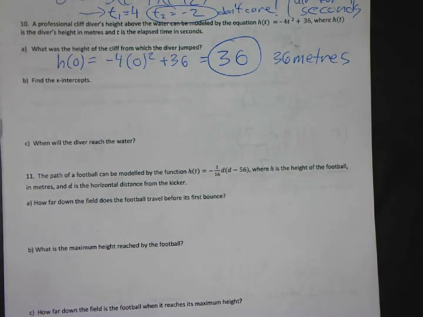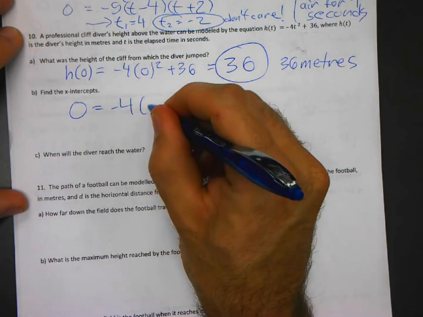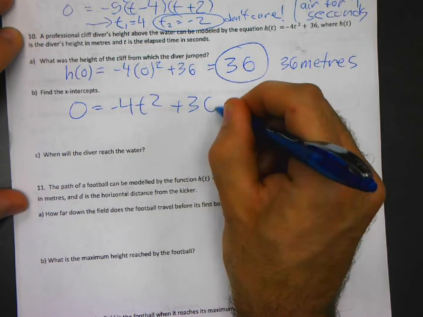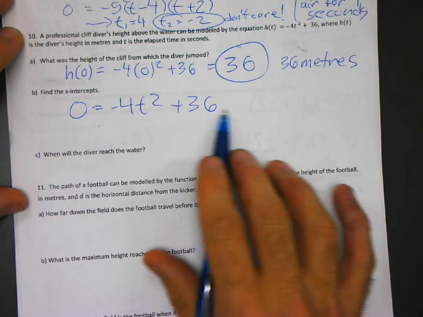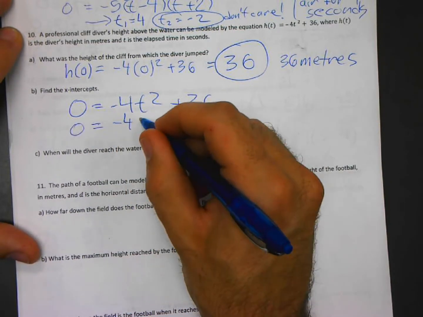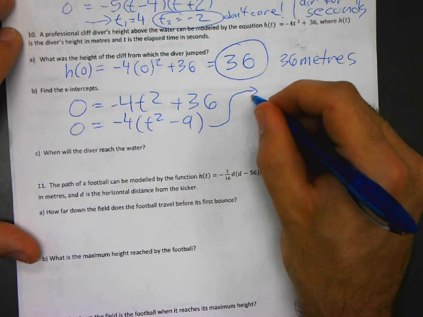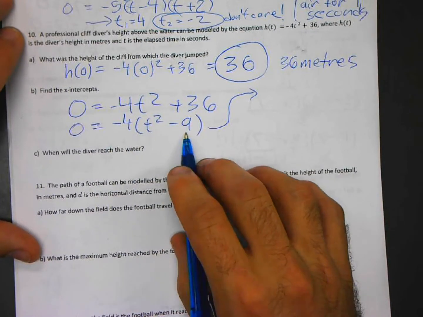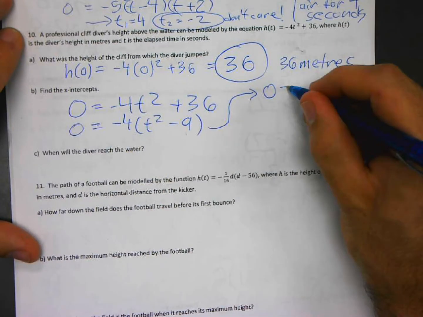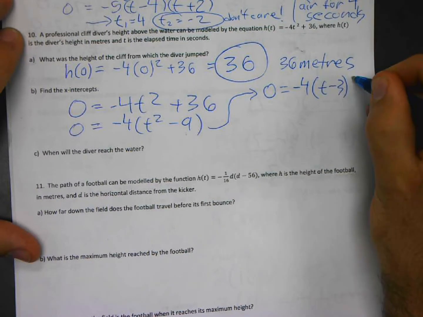The x-intercepts now. X-intercepts are when the height is 0. So I'm going to put 0 in for the height. Negative 4t squared plus 36. Now, the easiest way to factor this is to common factor the negative 4 first. So we get t squared minus 9. Now, t squared minus 9 is a difference of squares. So we have 0 equals negative 4, t minus 3, t plus 3.